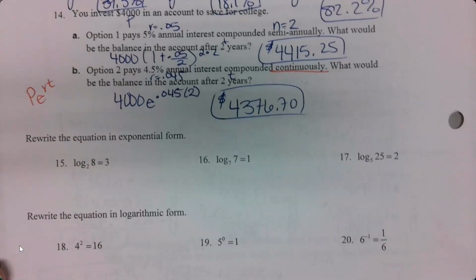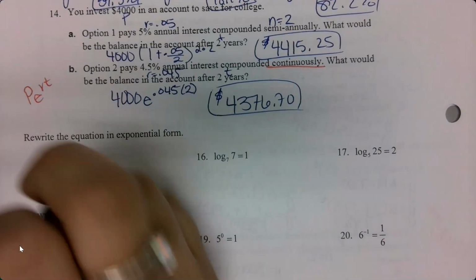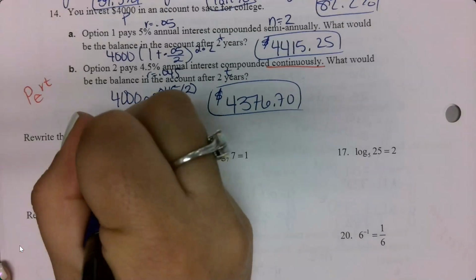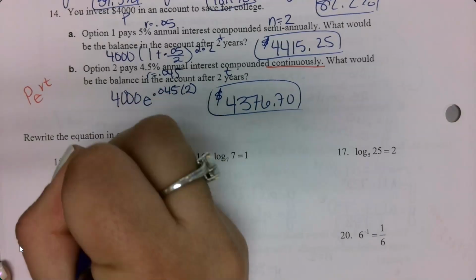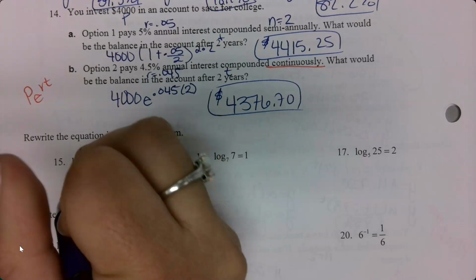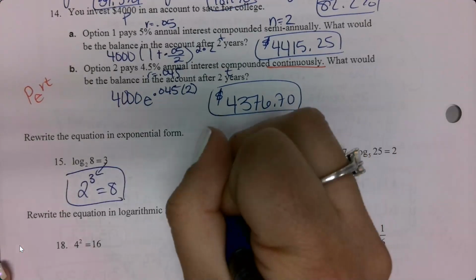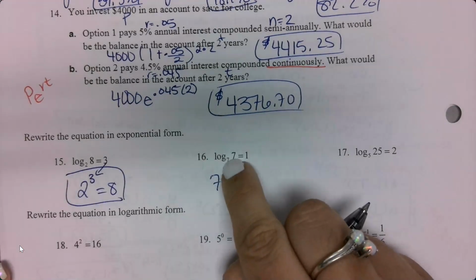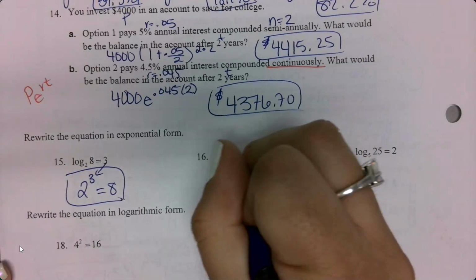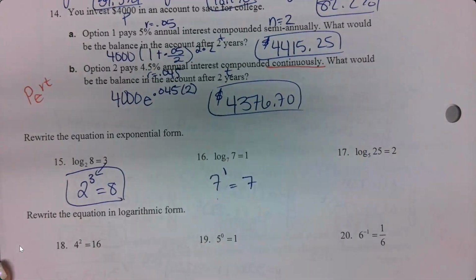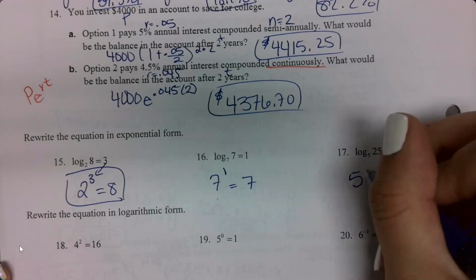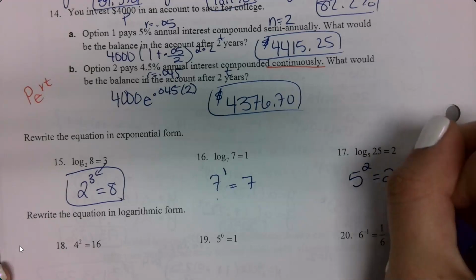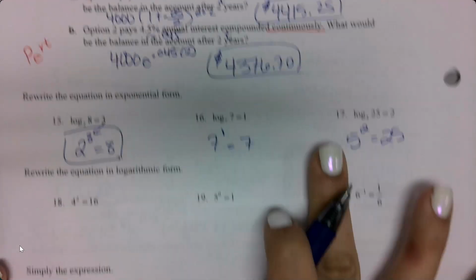Okay, these ones want me to rewrite in exponential form. Remember, my log base is my base. This number moves here to become my exponent, and then 8 switches sides. So basically I'm just switching sides. Then I have this one. This 7 right here is my base. This one becomes my exponent, and the other 7 is what it equals. 5 becomes my base, 2 becomes my exponent, 25 becomes what it equals.